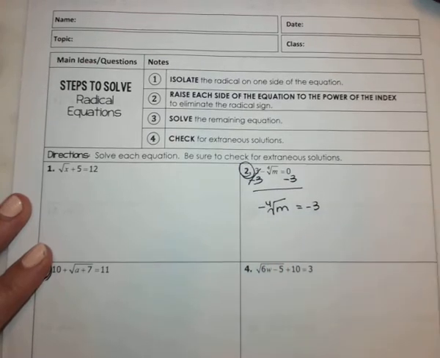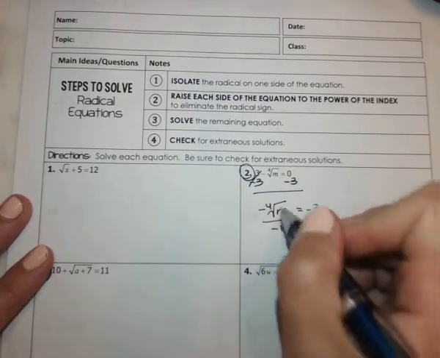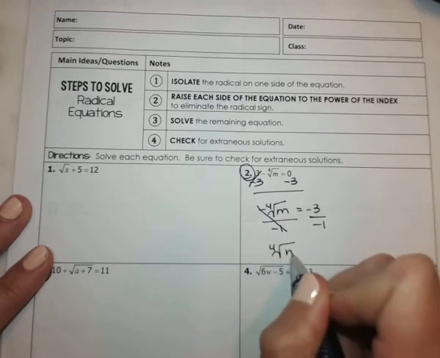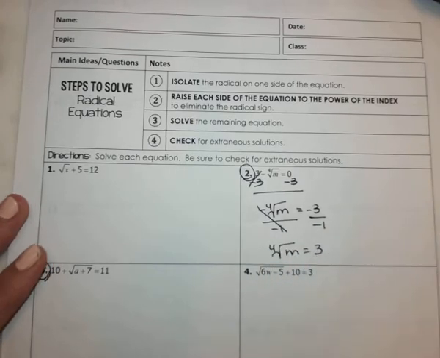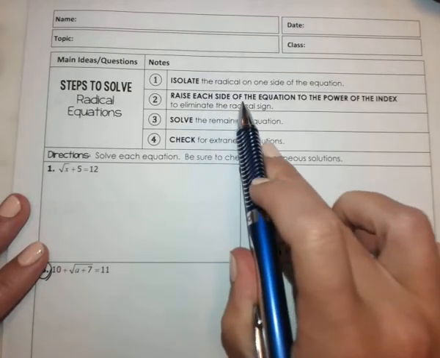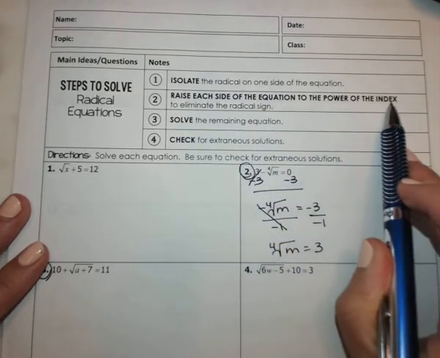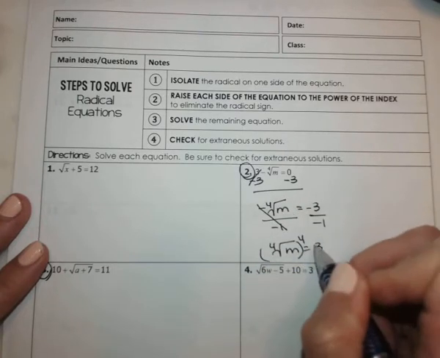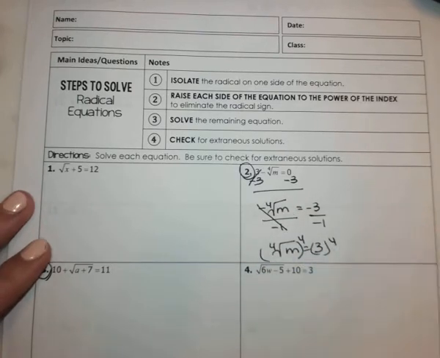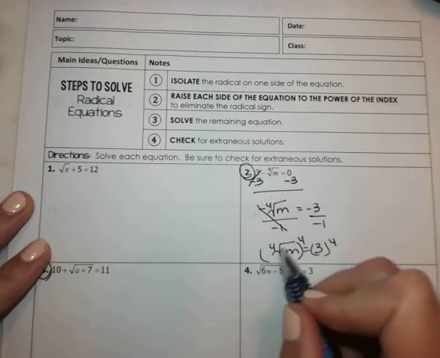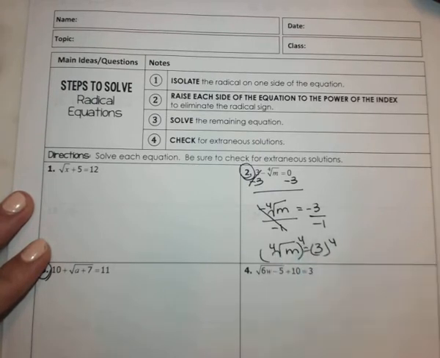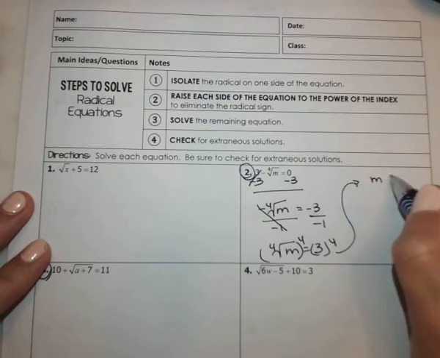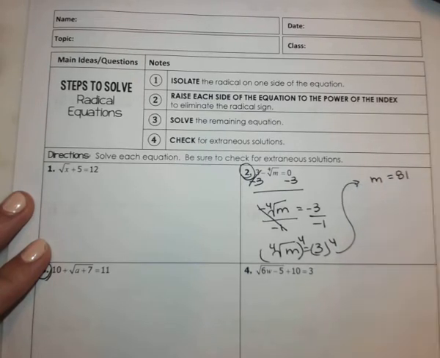Then I'm going to divide by -1. And then I get 4th root of m equals +3. So now, step 2 is to raise each side of the equation to the power of the index. So my index for this equation is 4, so I'm going to raise each side to the power of 4. The 4th root and the exponent of 4 cancel each other out, leaving you with m equals 81.